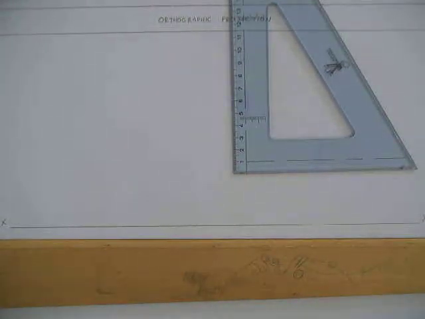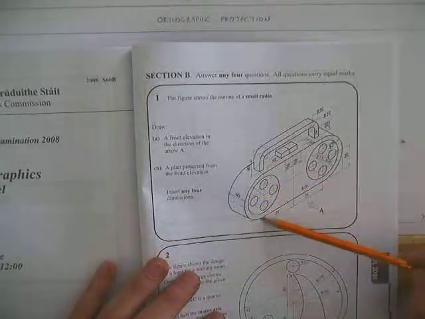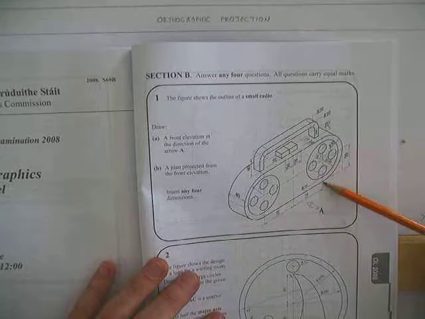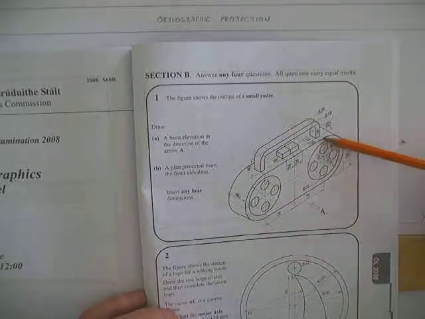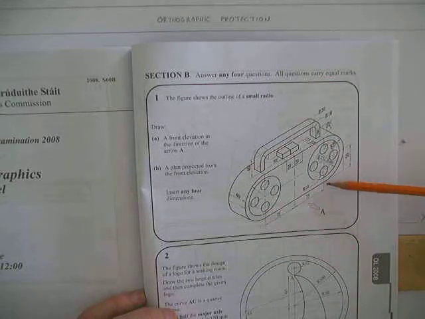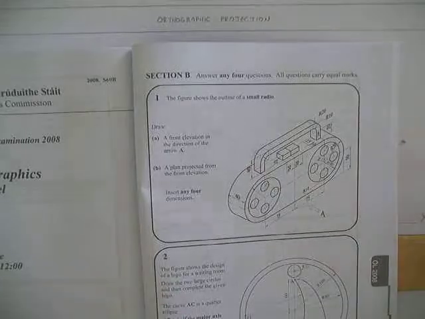Okay, so there's my XY line there. Now, next, I need to first find the position of these semicircles on the ends. I'm just going to draw one of those in randomly at the moment. I'll draw this one here at the end in. So I can see the height from the bottom up to the middle of that circle is 50 millimeters.